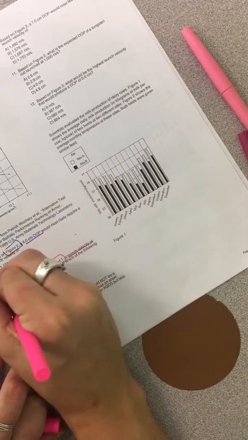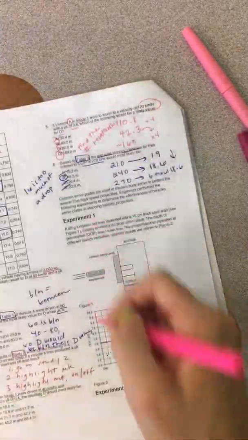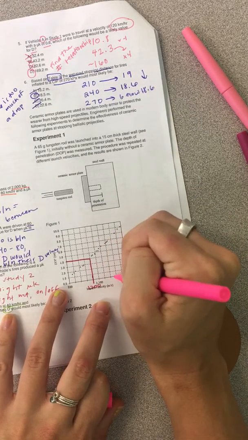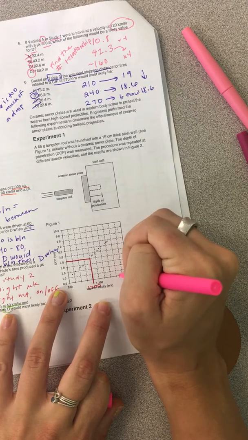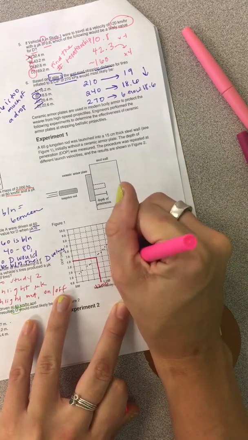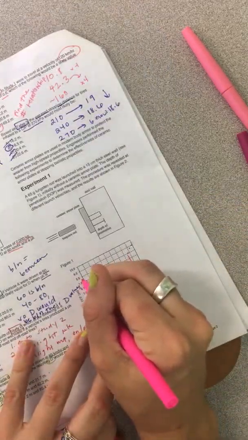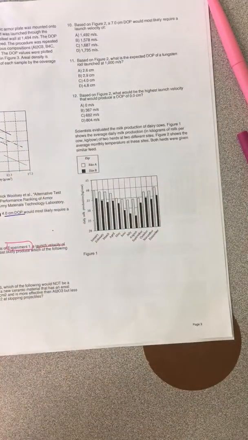Number 8, based on the results of experiment 1. So notice how I didn't even read the passage. A launch velocity of 1650 would produce which of the following DOPs? So I'm going to go to experiment 1. A launch velocity of 1650, so 14, 15, 16. That's going to be around here, and go up to the line, and then right here. So it's going to be between 7 and 8. So 7.8 would be my answer. Again, did not even remotely look at the passage.